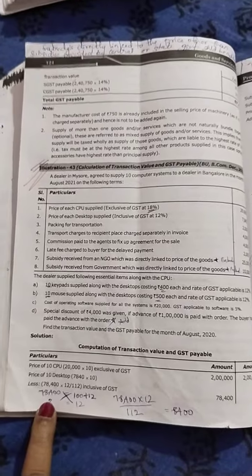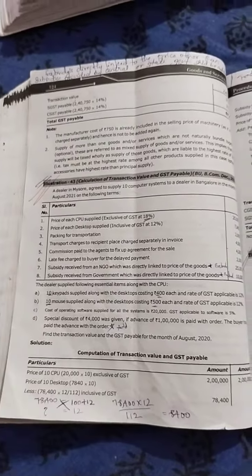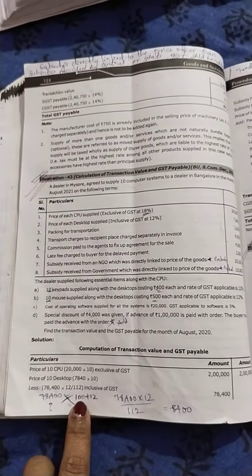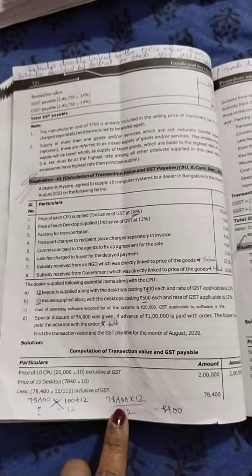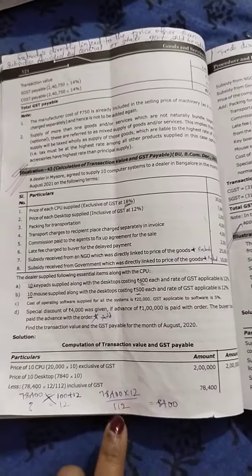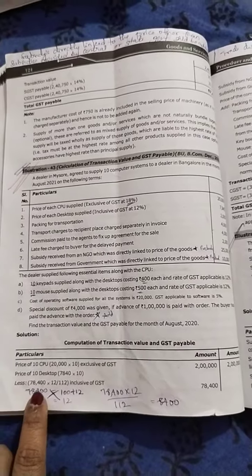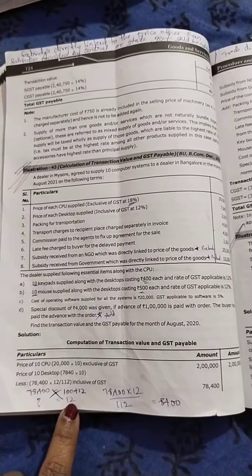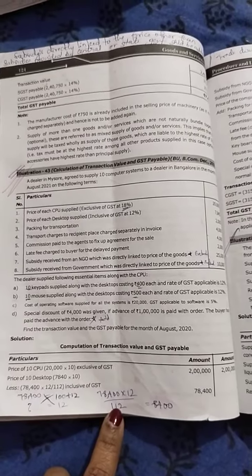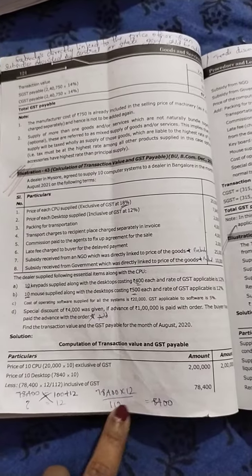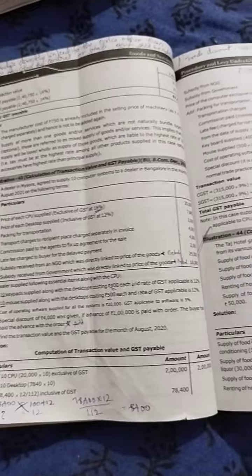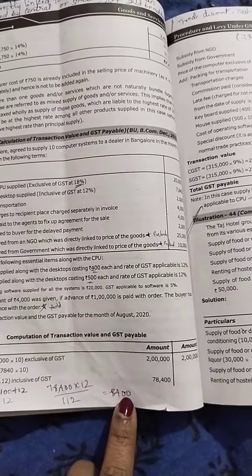We have to find that out and then reduce that price from the 78,400. When you cross multiply, it is 78,400 into 12 divided by 100 plus 12, which is 112. If you do it this way, you will find the exact price for 12%, and that's going to be 8,400.